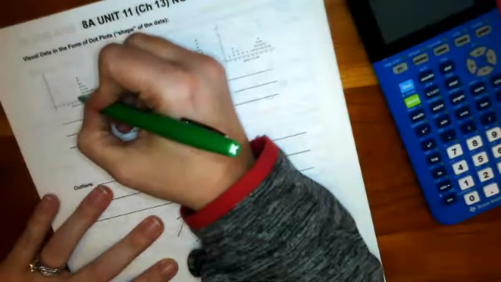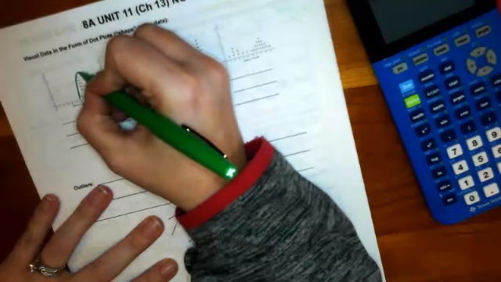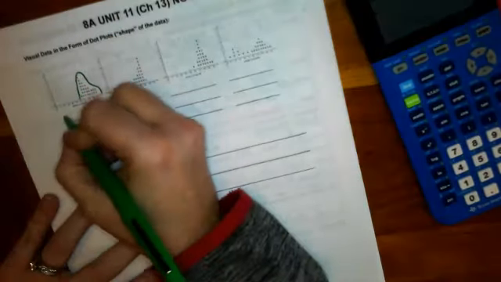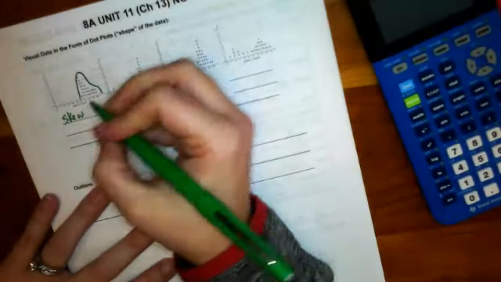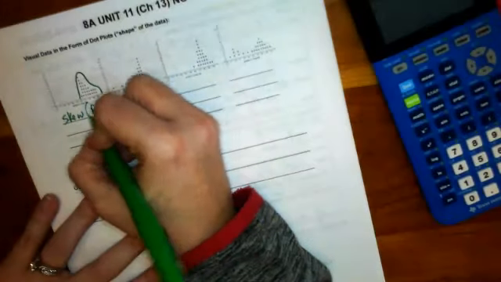Okay. These are a little bit hard to see, and this is the info that might be new for some of you. Okay, visual data in the form of dot plots, shape of the data. So what I do when I'm looking at these, I just kind of do something like this, just so I can visualize it. I'd go like this, okay? And this one is what we're going to say is skewed right, okay?